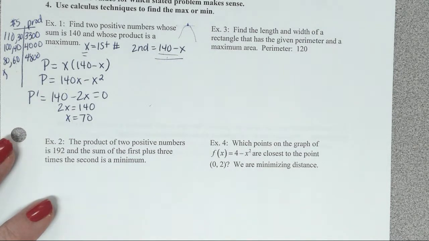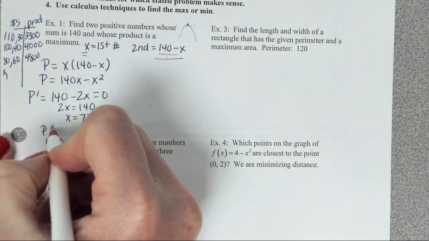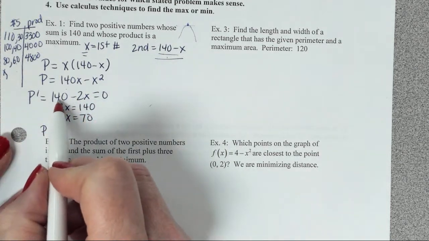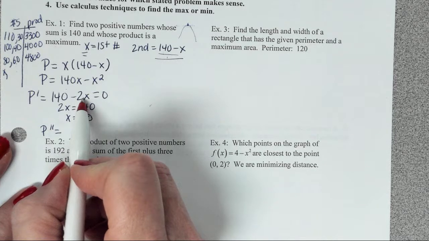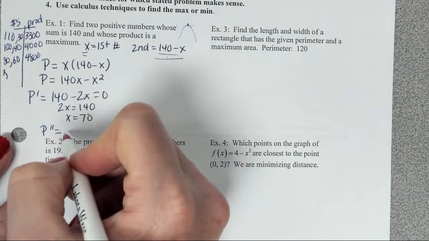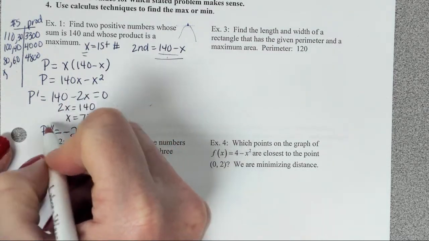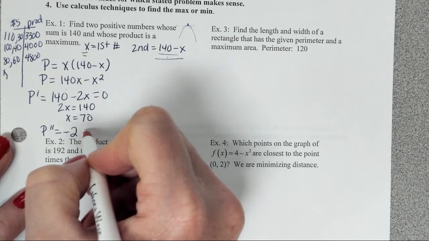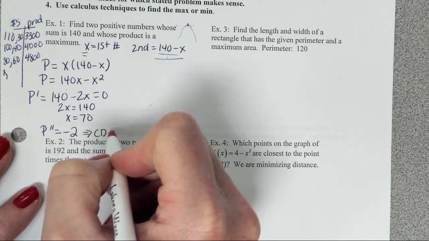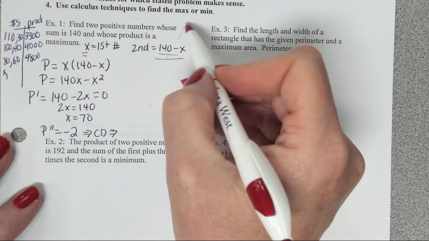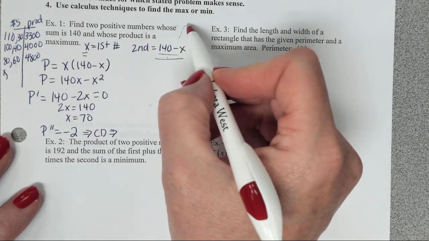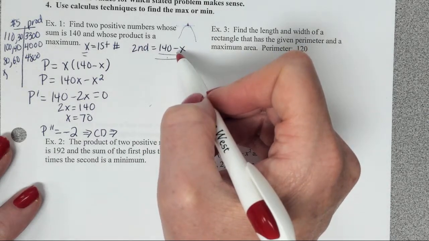Now, we have to make sure that that's going to give us a max. Here's the way I can do that. If I take the second derivative, what's the derivative of 140 minus 2x? Negative 2. That's a negative on my second derivative. That means that we're concave down. If we're concave down and that slope is 0, that proves that we have a max, doesn't it?